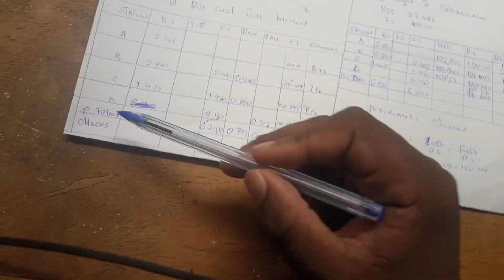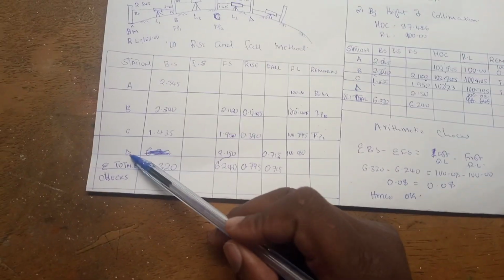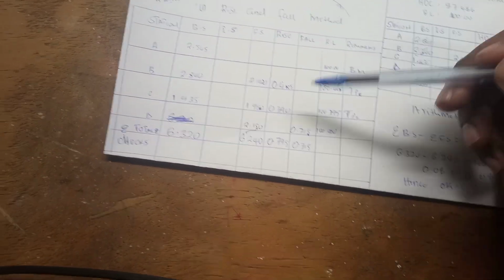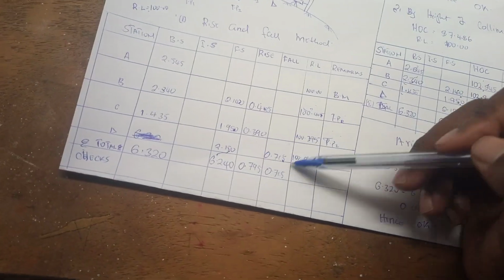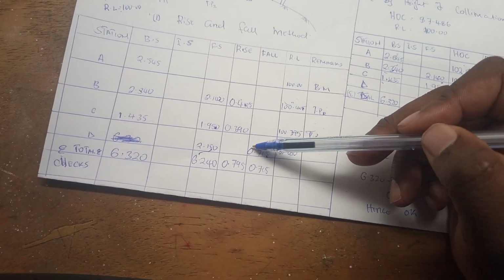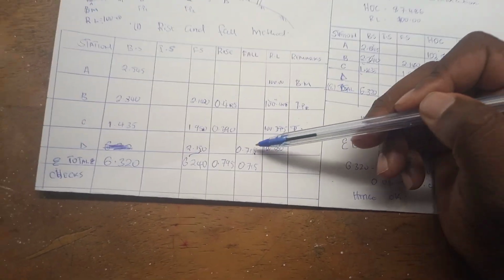When we go to point D, the value at that point was a fall.